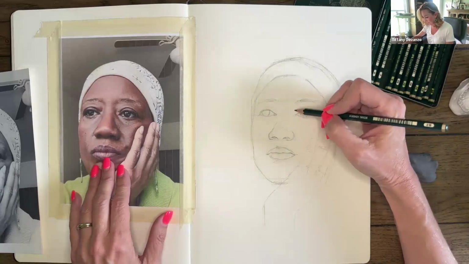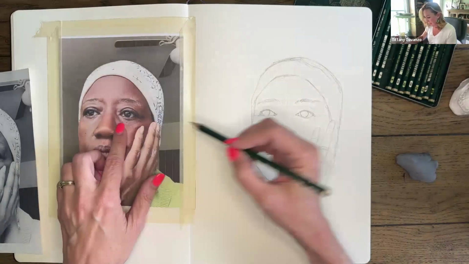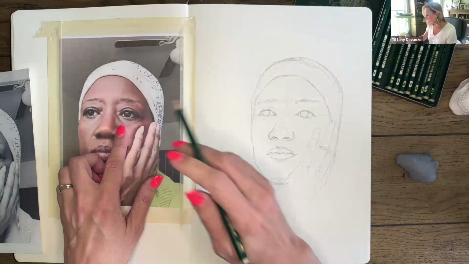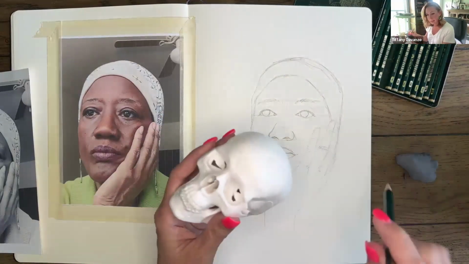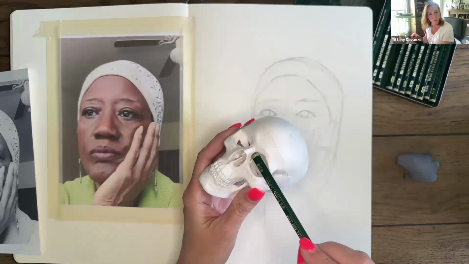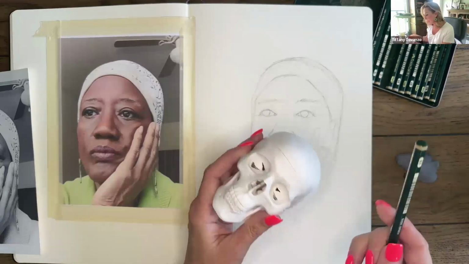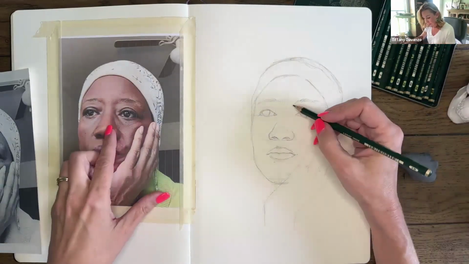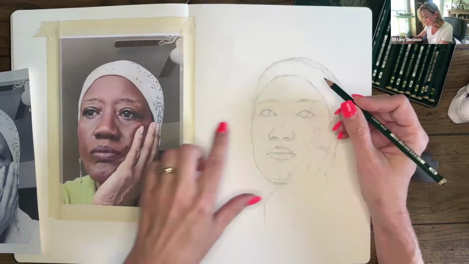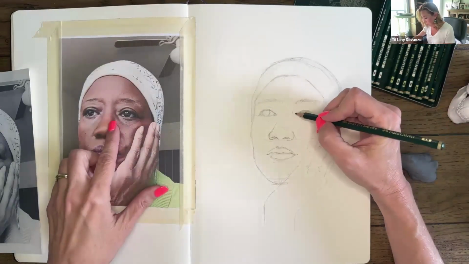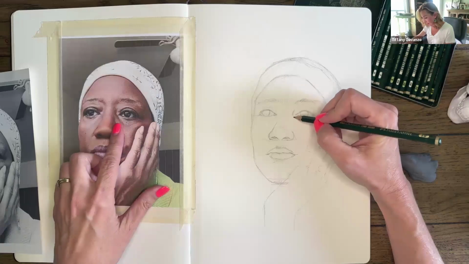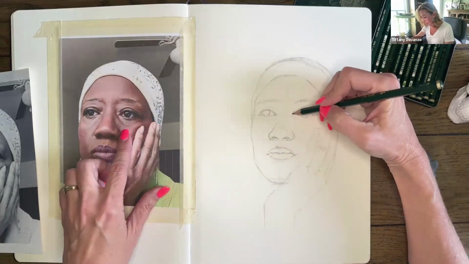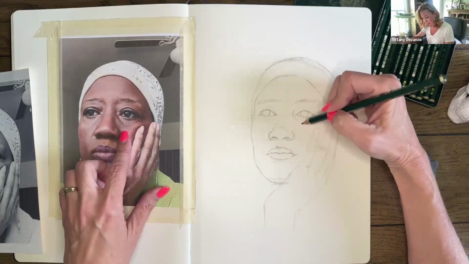Okay. Now let's go back to her eyes. I'm going to add a little indication here. This shadow here, and that shadow is this bony rim of the orbit there. If you feel on your own face some of these features that we're drawing, they're the bony areas of our face. But that's what's making this lovely little shadow here around her eye.